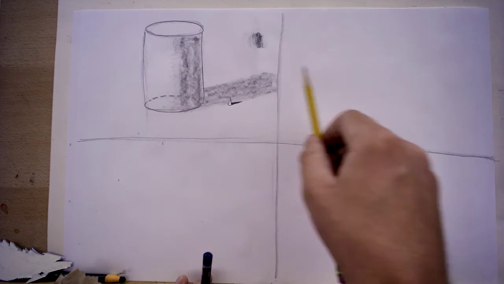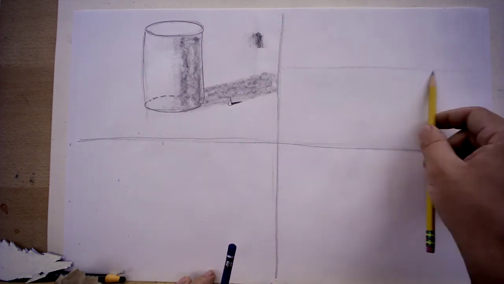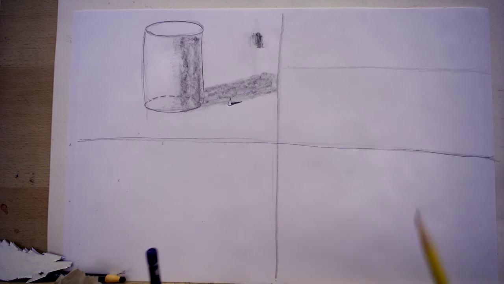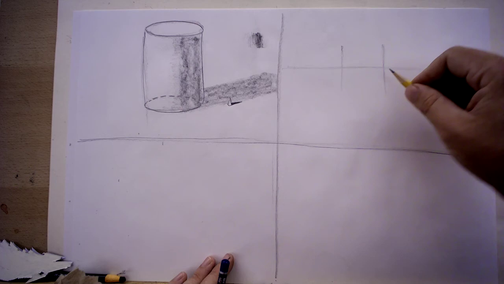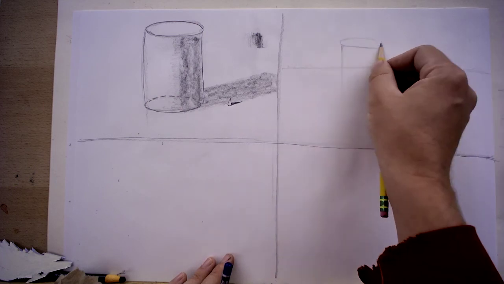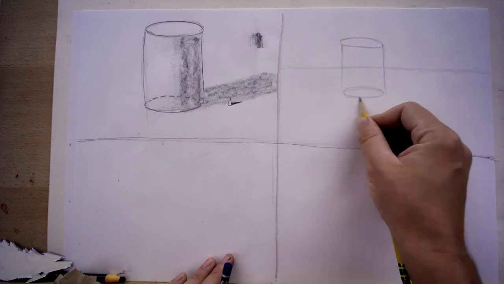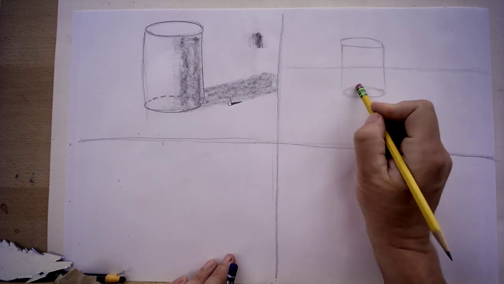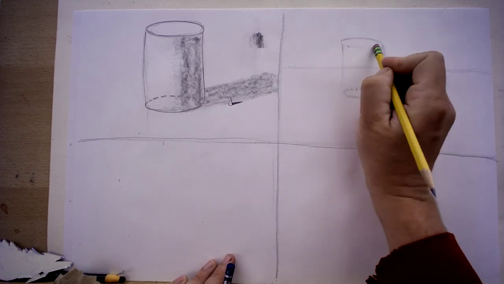So in the second box here, let's add a horizon line. We'll sketch that lightly because we're going to be drawing some cylinders that might be crossing it. If I've got a cylinder that is crossing that horizon line, it's going to look like this. But I'm not going to be able to see this edge or this edge.